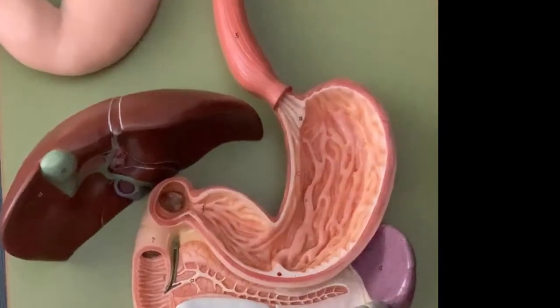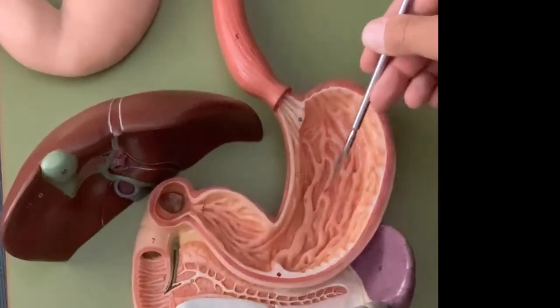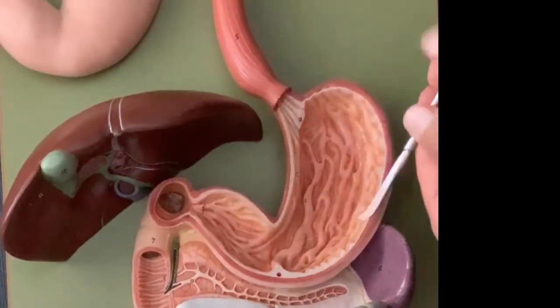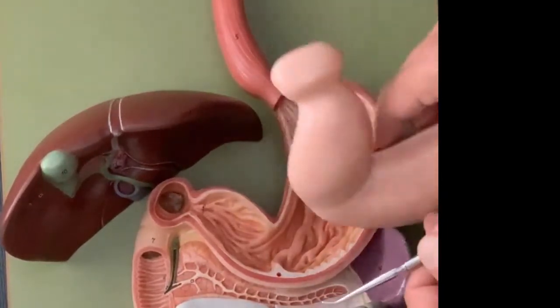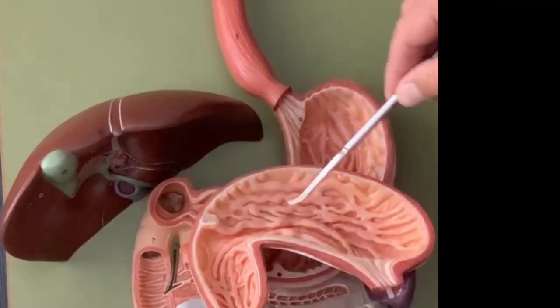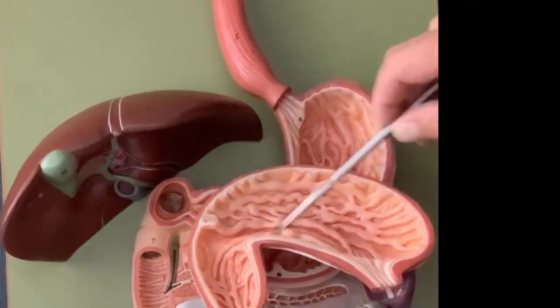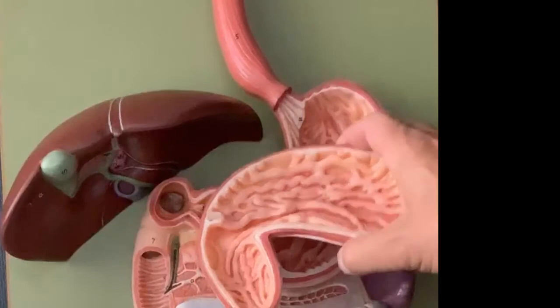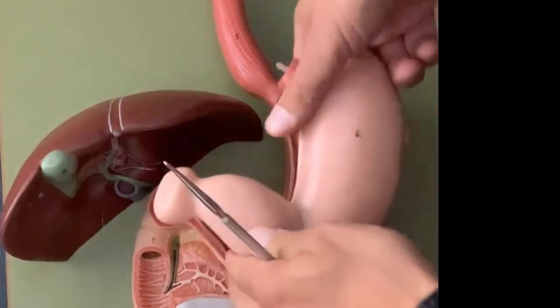The rugae of the stomach, we can see these ridges inside the lumen of the stomach. So the wall of the stomach, we can see these ridges here. These are called rugae. These are folds in the wall of the stomach that allow the stomach to expand when it's filled with gastric contents.